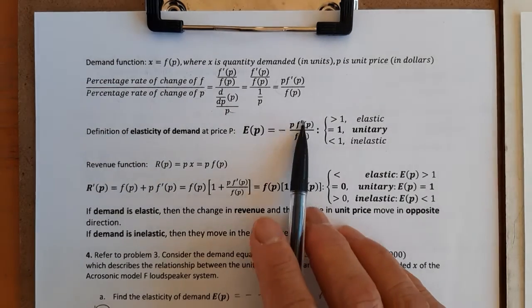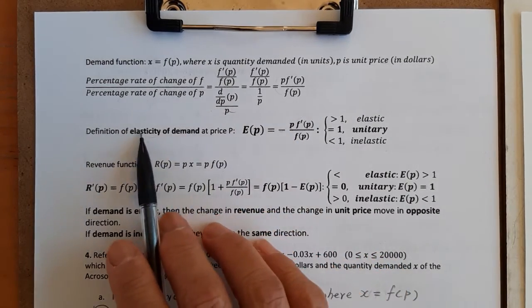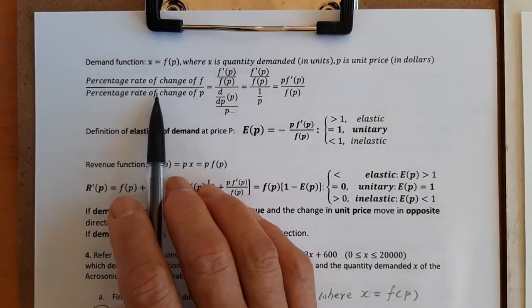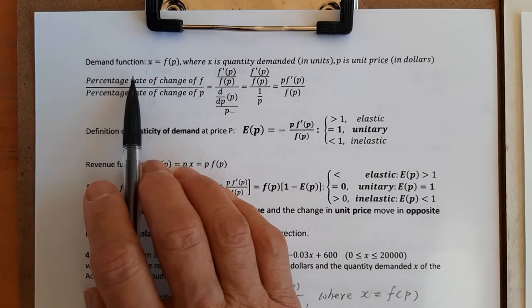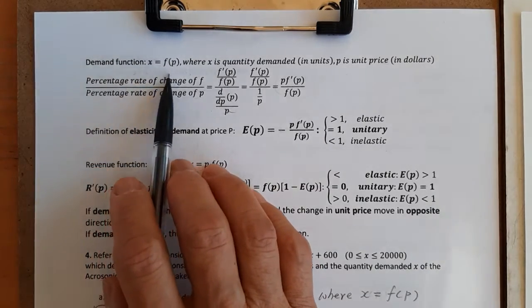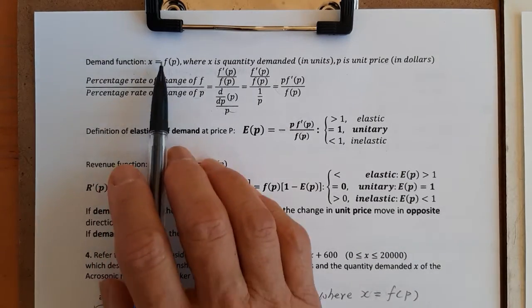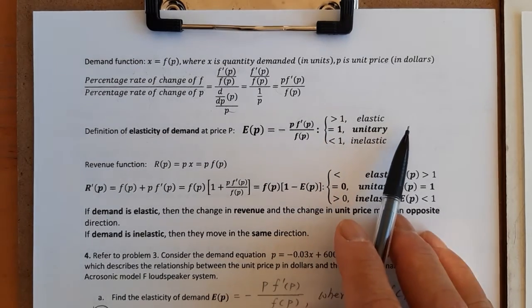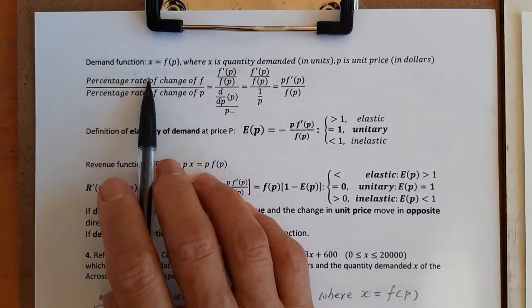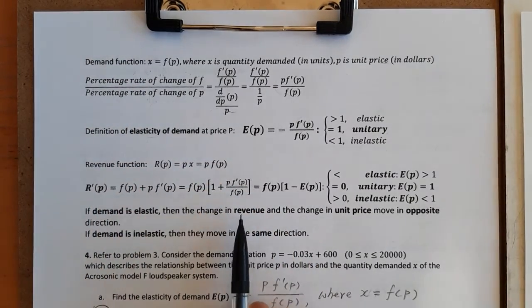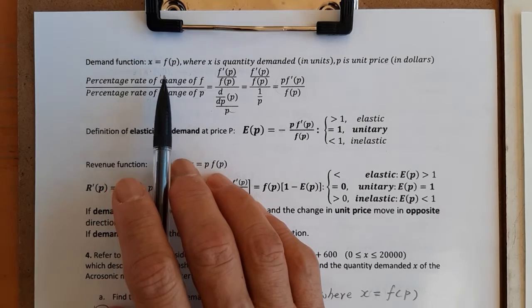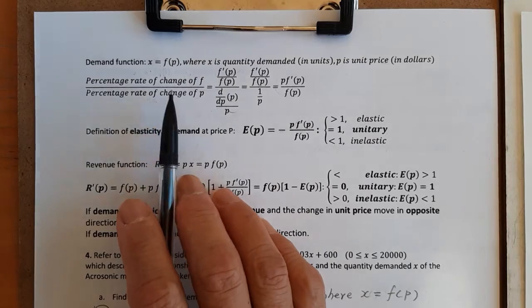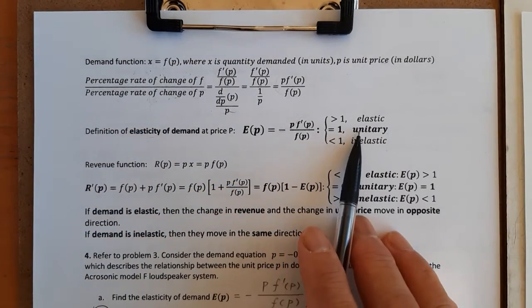Now, if the elasticity of demand is equal to 1, that means a 1% price change gives a 1% quantity change in the numerator. They are equal. Then divided, it will be equal to 1, and we call it unitary. Unitary means the change is equal. The percentage change in quantity is the same as the percentage change in the price. That's what we call unitary.